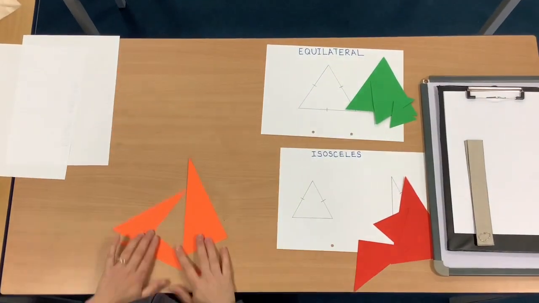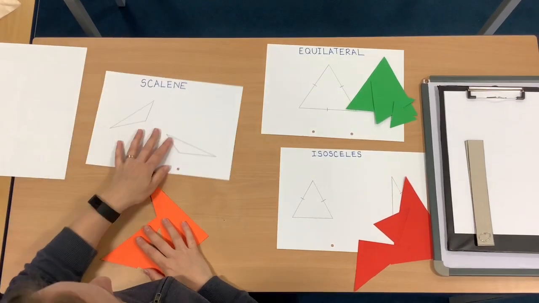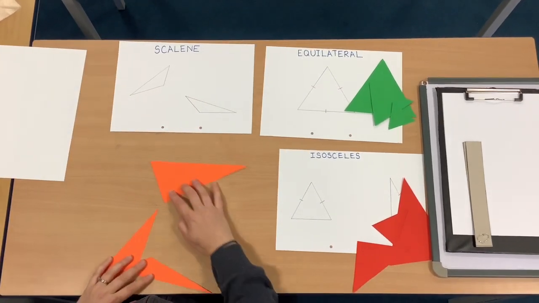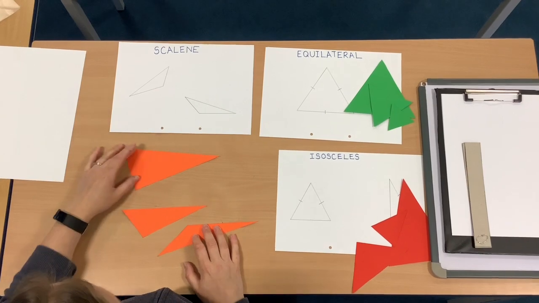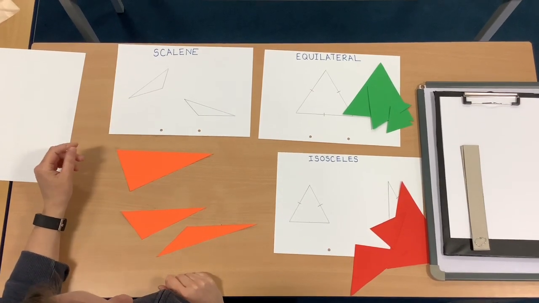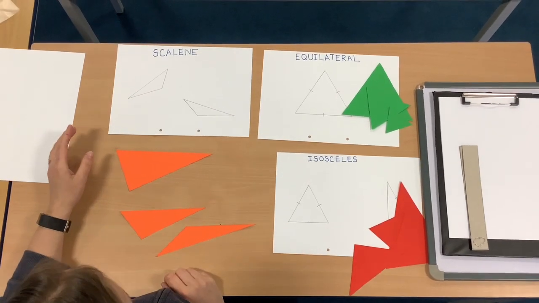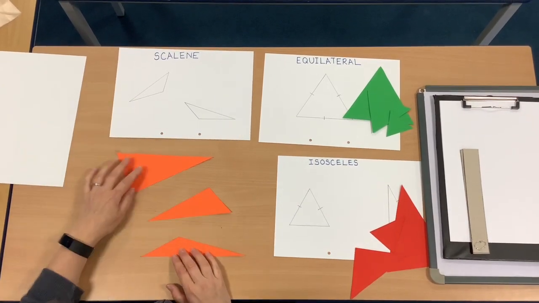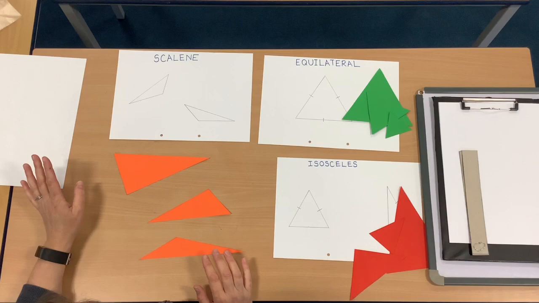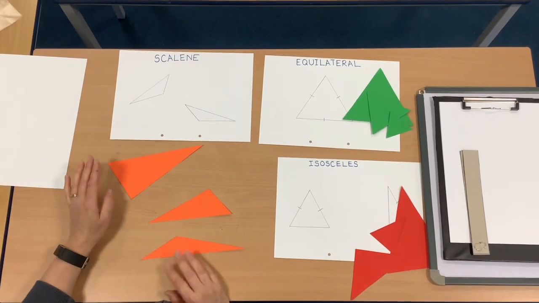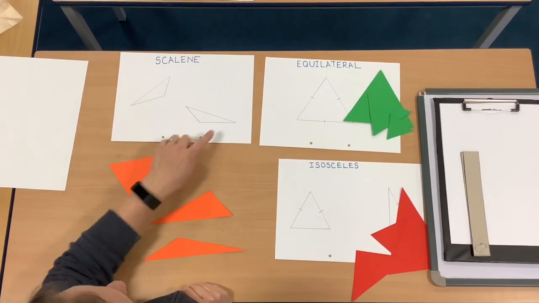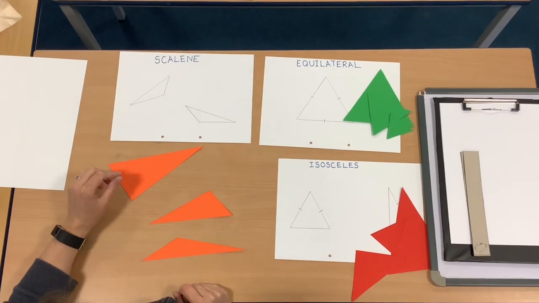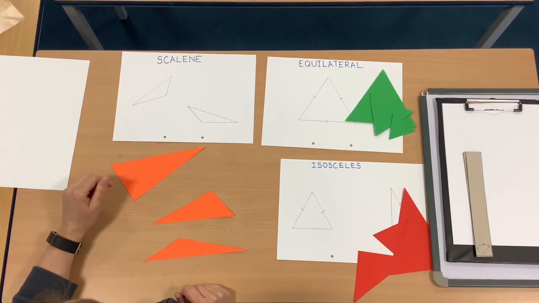And the last one is called a scalene triangle. Now scalene triangles, you've probably worked it out by now, are triangles that have 3 different sides and 3 different angles. So none of their sides or angles are the same, and there can be all different types of scalene triangle. There's just a few examples there. No lines because there's no sides that are the same, and there are no angles that are equal either.